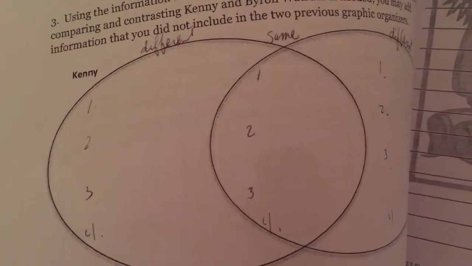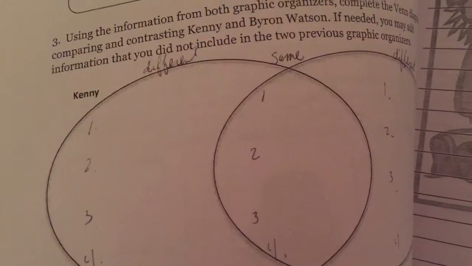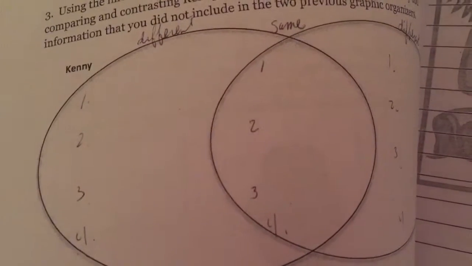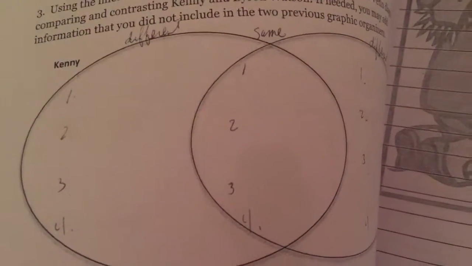All right, you've been given a graphic organizer already. So what you're going to do is, on the far left, you see the name Kenny. Those are 4 things that you as a class will discuss what are different between Kenny and Byron. And you can give out more than 4, and then you can choose which ones you might want to use. But I only need 4. Miss Hare will let you know if they're correct or not.